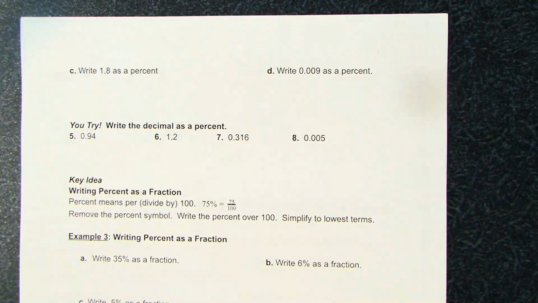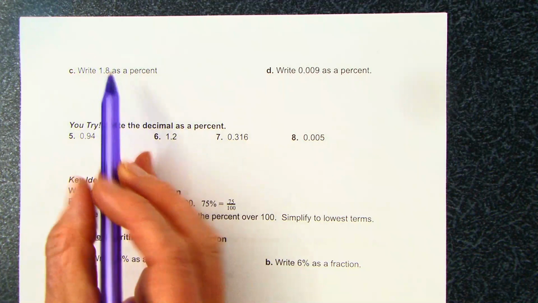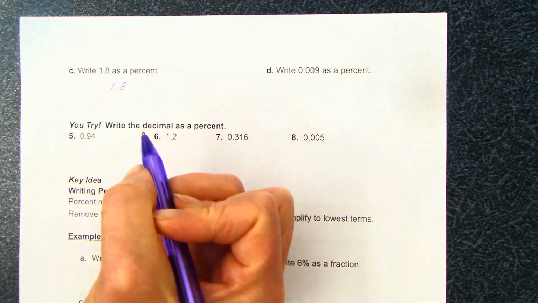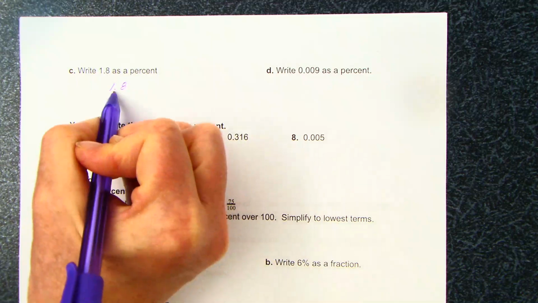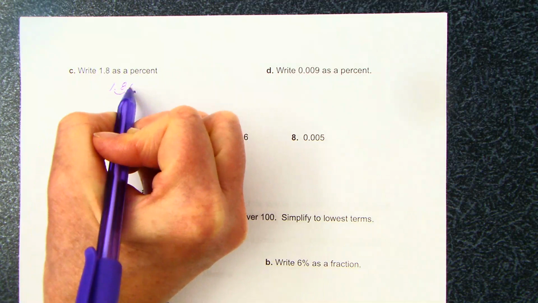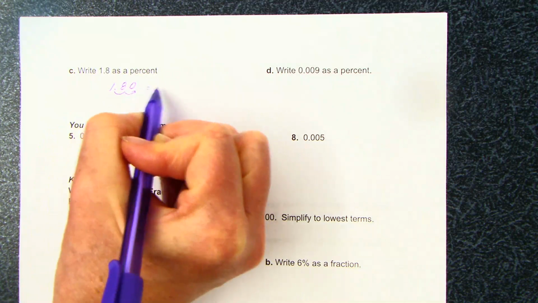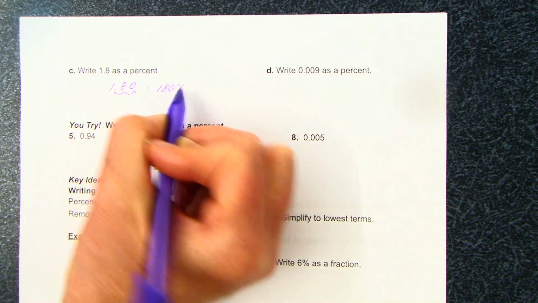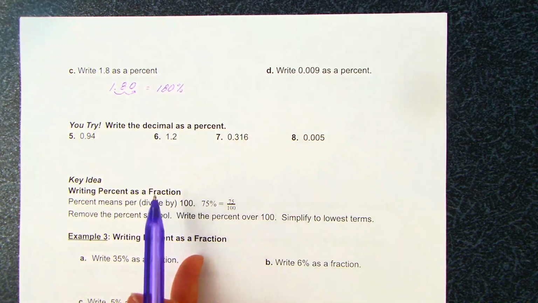I could have a whole number and a decimal, so 1.8, 1 and 8 tenths. Do it the same way, but when I move it, I have to add a 0, so that makes 180%. Let's think about what that means.